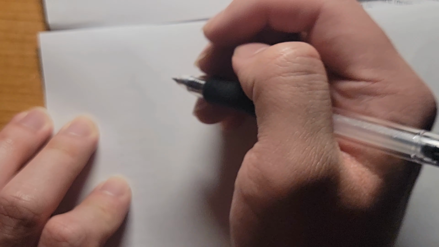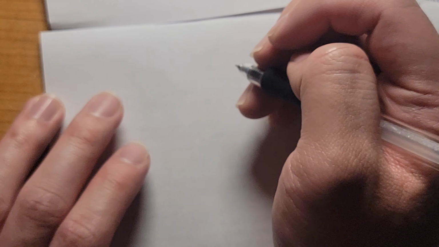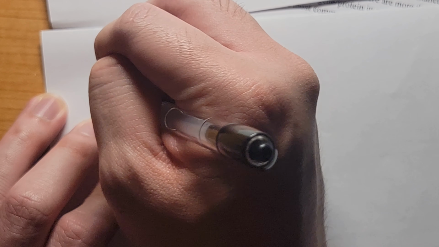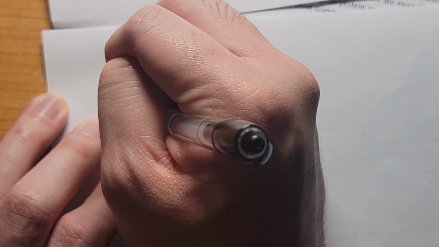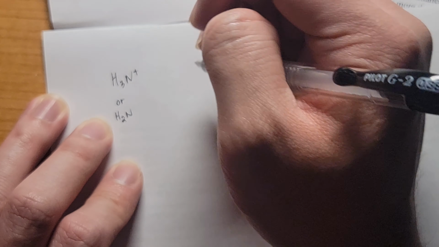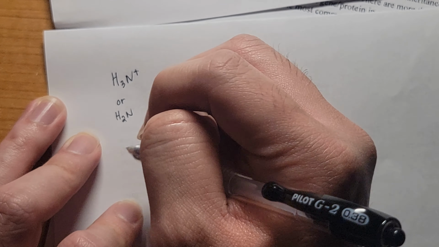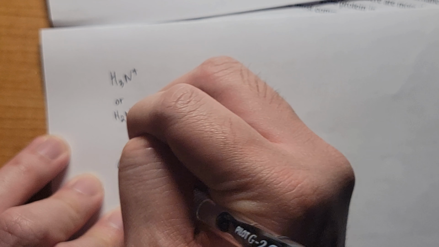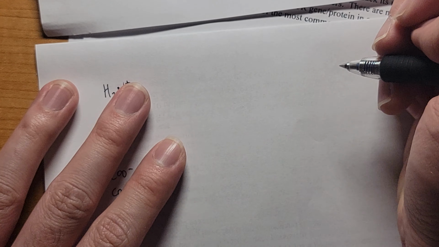Amino acids have this general molecular formula. It has this amine group, which is H3N plus or H2N. I'm just going to put H2N, but in this case, I'm just going to use H3N plus. And then it also has a carboxyl group. It could be COO minus or COOH. Now let's put this together.